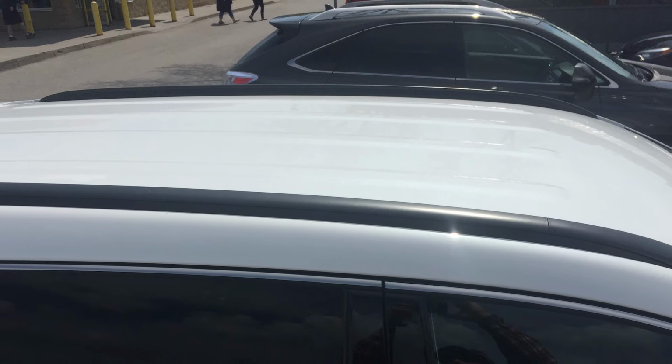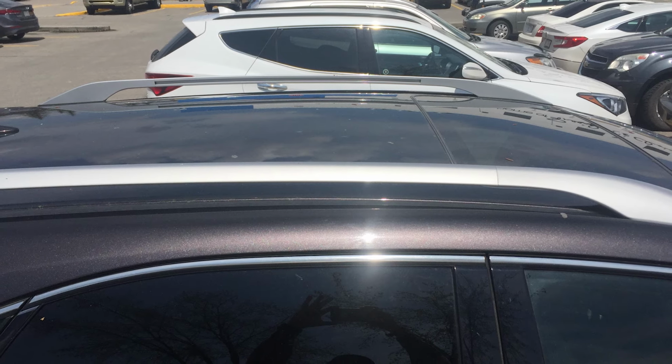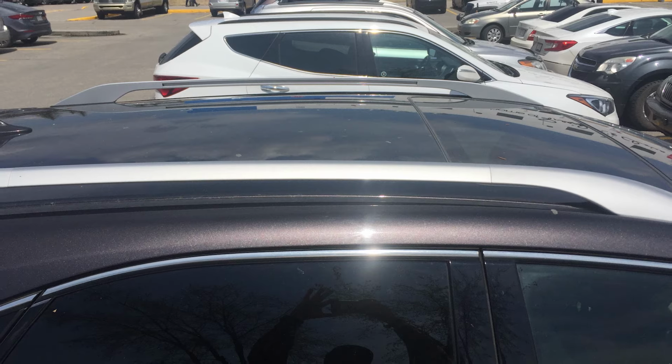Excellent. So now the next question is, what happens if you have a roof that has an integrated rail? What kind of systems are out there for an integrated roof rail in most SUVs today? What do you recommend for that? For sure. And I mean, by integrated roof rail, that can mean a couple of different things these days.